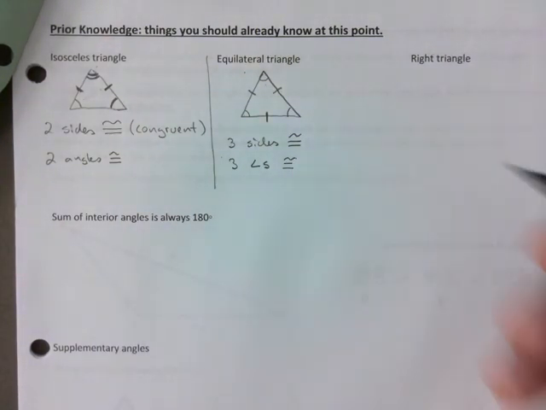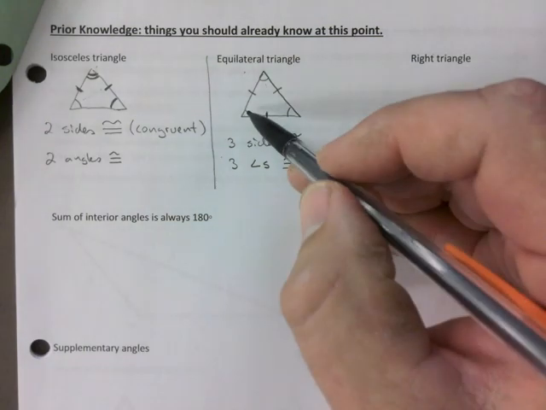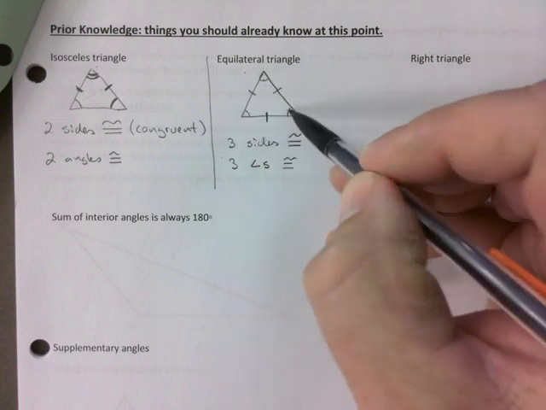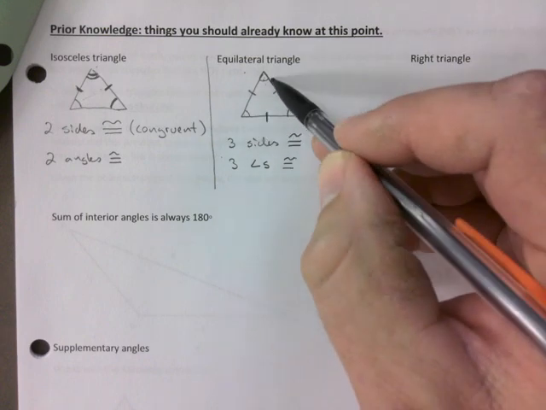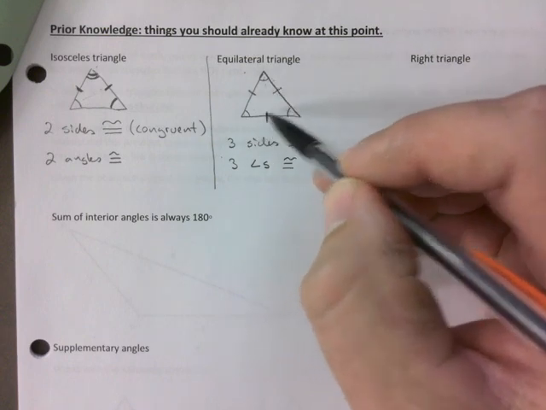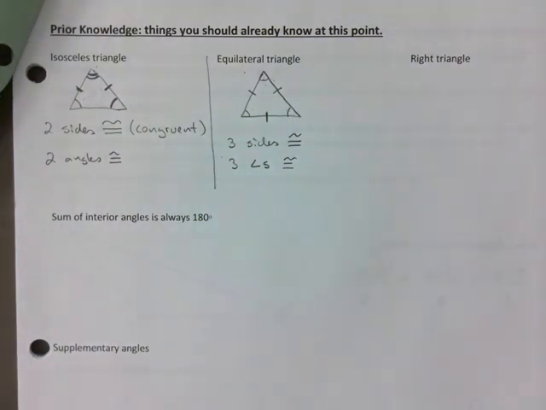I want to try to save you time as much. And what would each angle measure? Anybody remember that from previous grades? How many degrees? I don't even have to tell you. It could be the biggest equilateral triangle or the smallest equilateral triangle. What do all angles in a triangle add up to?